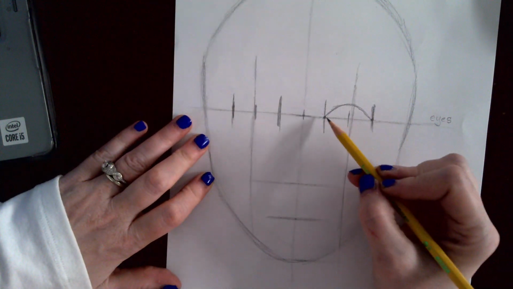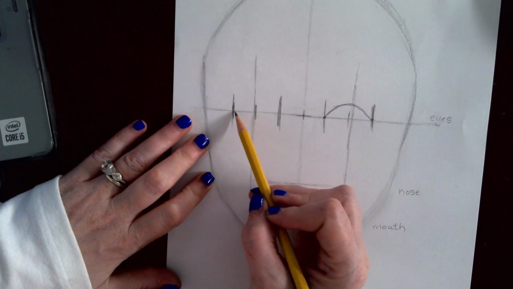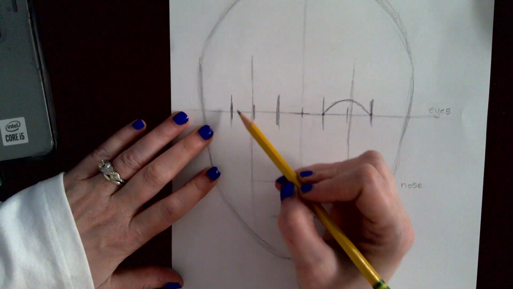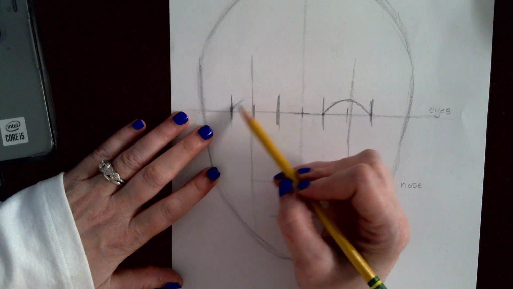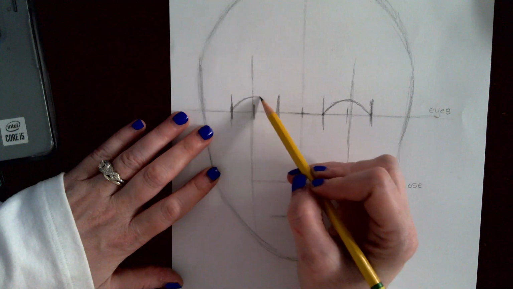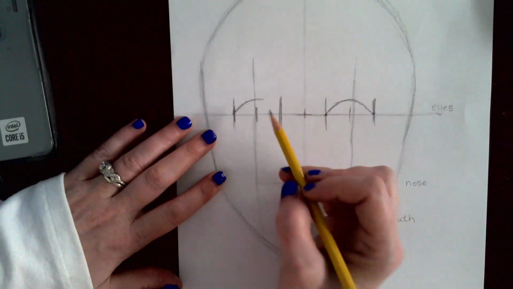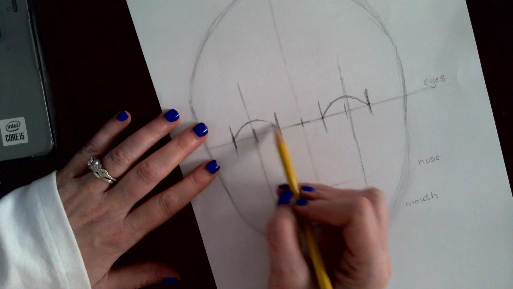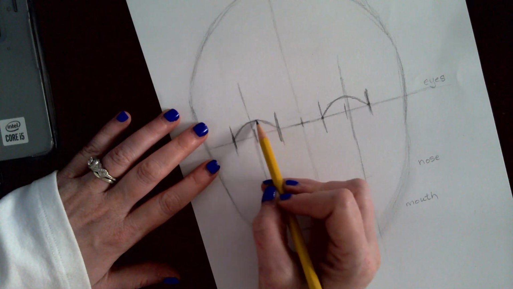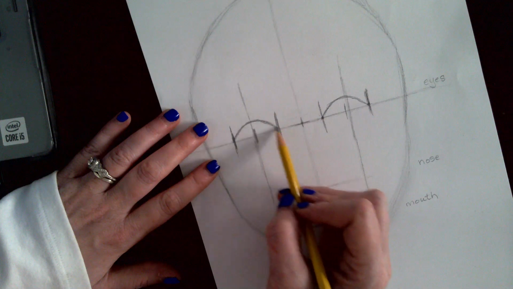Okay, so we've got this part right here. So we're going to come over here and do the same thing. We're going to start at the corner. And the highest part of this eye shape is going to be in the center, and then it's going to come right back down. Sometimes I tell my students it looks something like a football shape.